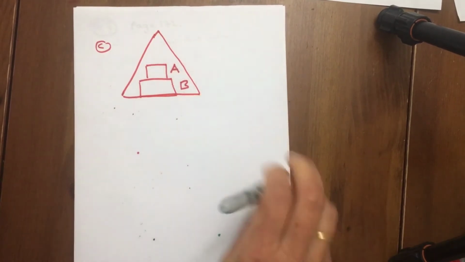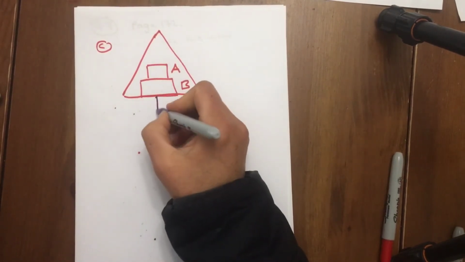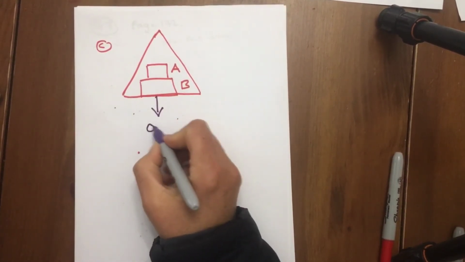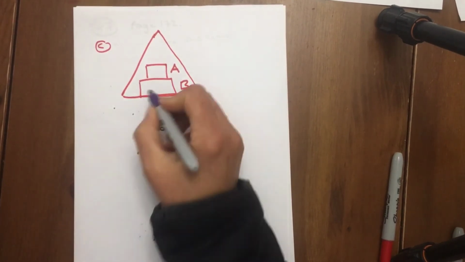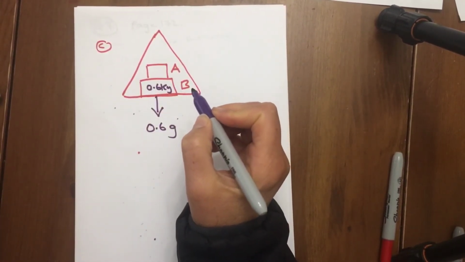So with B, we've got 0.6g going downwards, the weight, because the mass is 0.6.